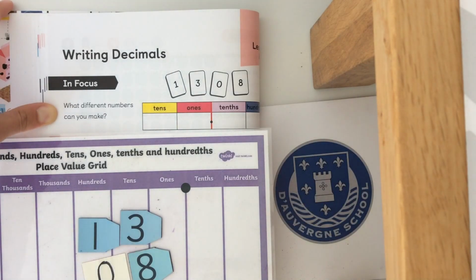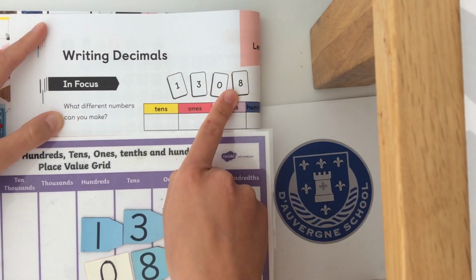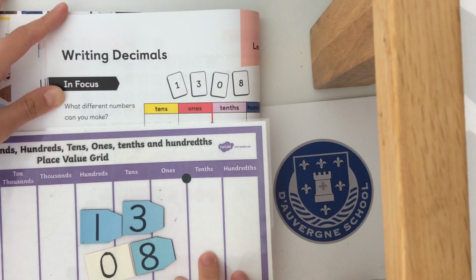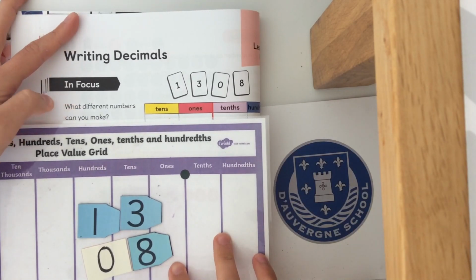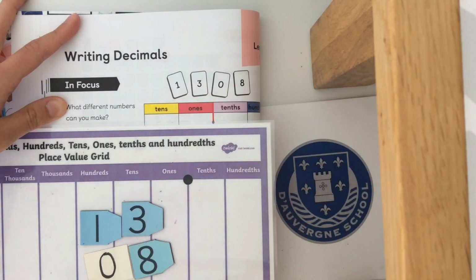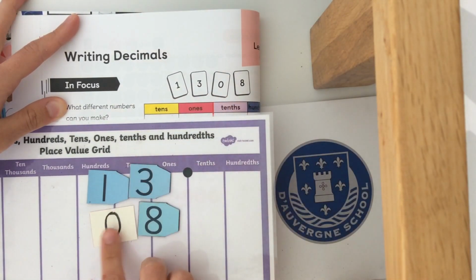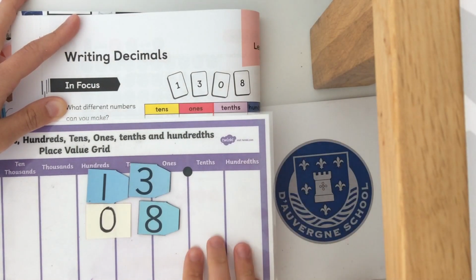So my friend wants to make different numbers using digit cards, which are these here, and the place value grid. Okay, so you had one of these attached to your Google Classroom, or you can draw your own. And my friend wonders how many different numbers she can make using these digit cards. So we have 1, 3, 0 and 8, which is what I've got here. I couldn't find my 8, so I've made another one. And a place value grid.